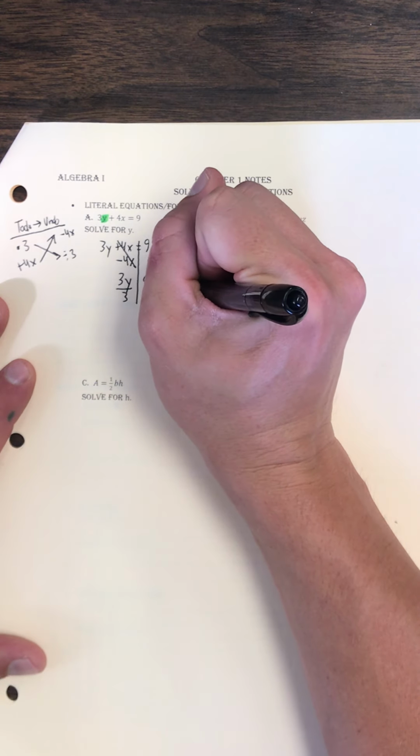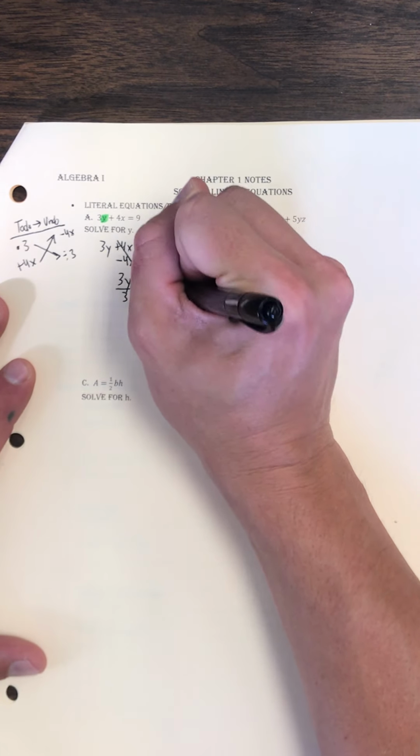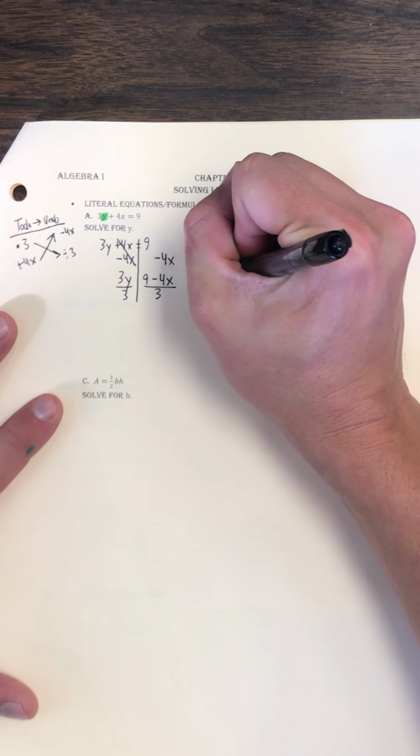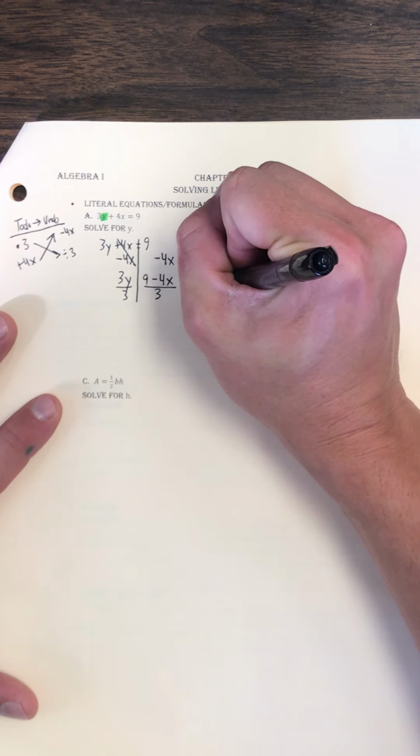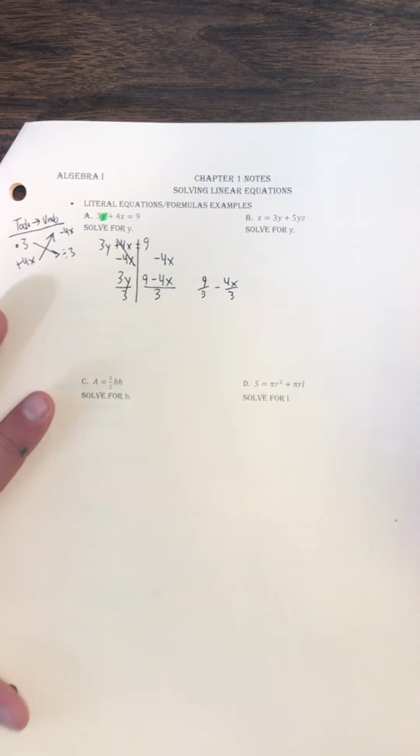And divide by 3. Now, you could write it all as one like that. You could also write it with each one individually, and I'll show you what the difference is. What I mean is I could write it as 9 divided by 3 minus 4x divided by 3. And I could write it that way, and that's just fine.